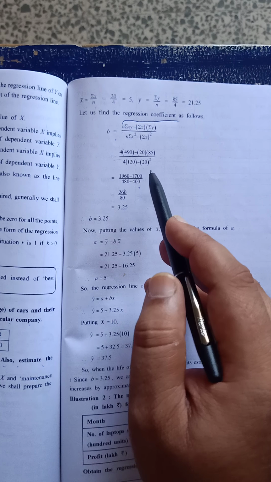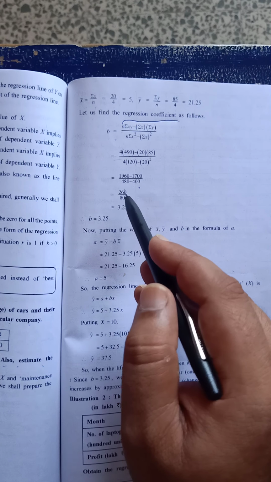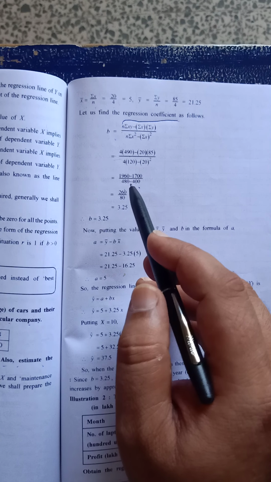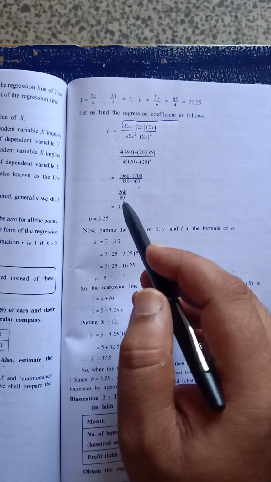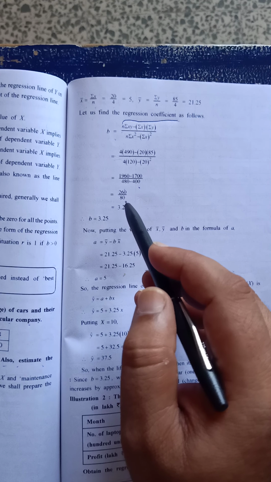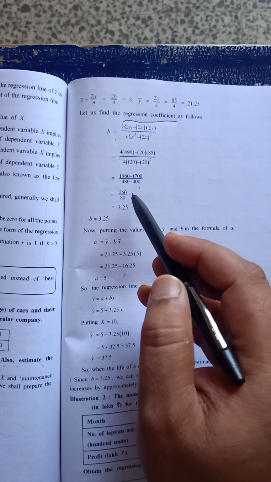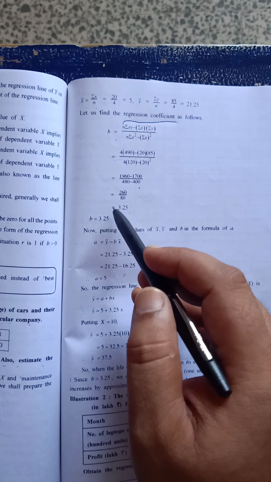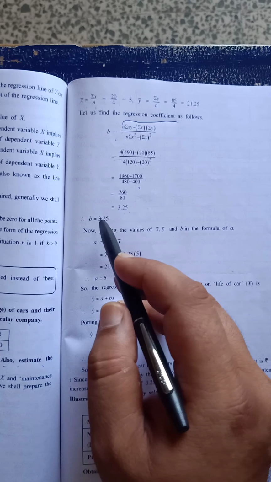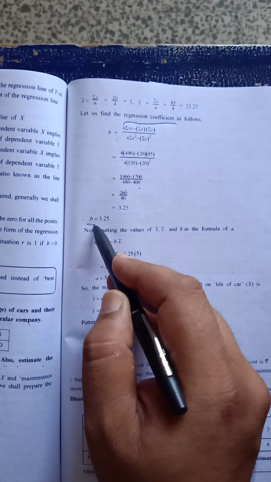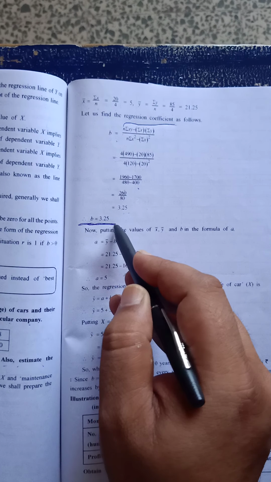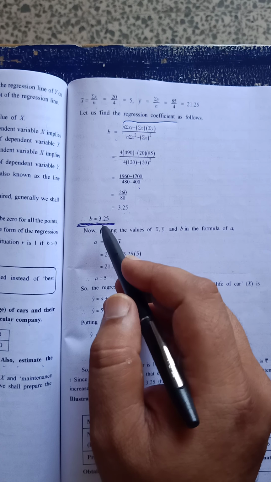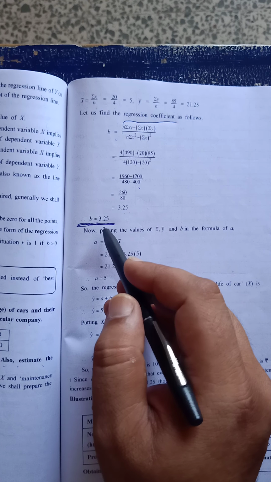Now 1960 minus 1700, the answer is 260, upon 480 minus 400, the answer is 80. Now 260 divided by 80, that is 3.25. So the answer of the regression coefficient, our first step, small b, is 3.25.